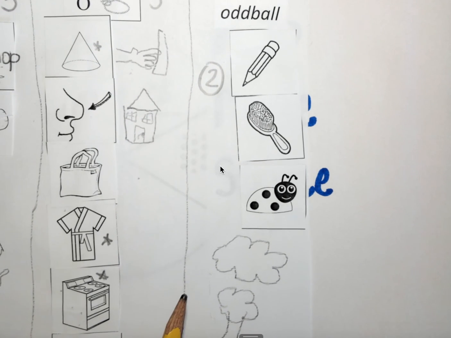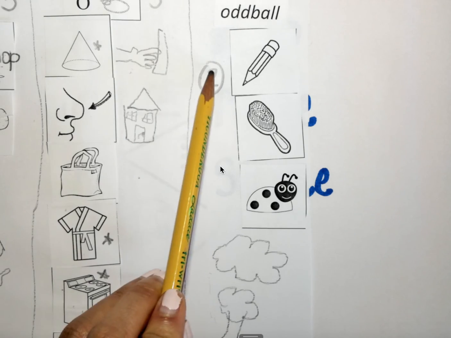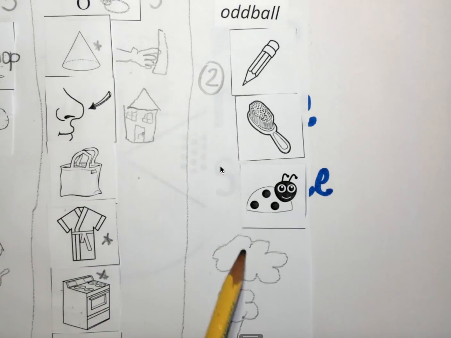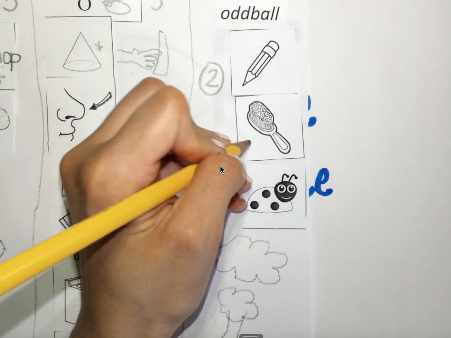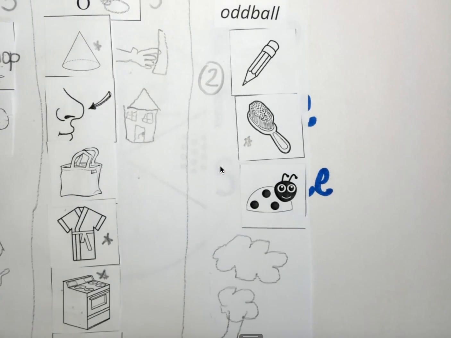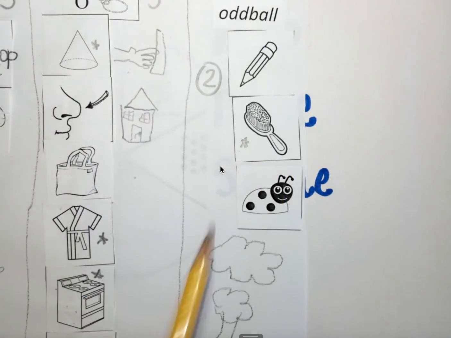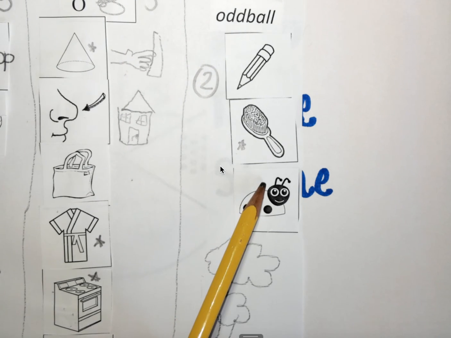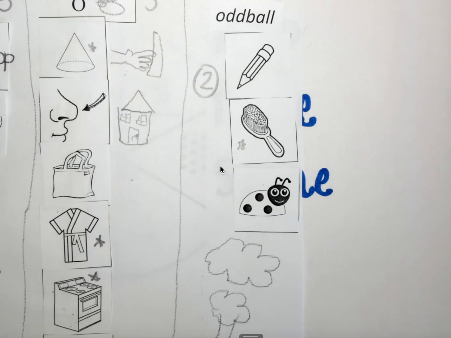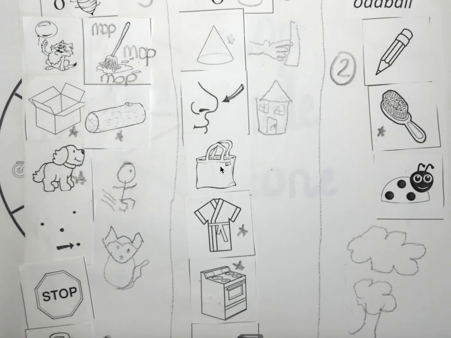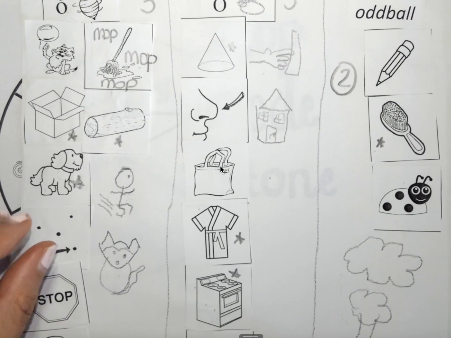I want you, no matter what, to pick 2 that you've labeled. Pick 2 that you labeled, and I want you to try to label this one. And you pick 1 more. So try to label brush, and then you pick either one you drew or ladybug or pencil. And then once you're done labeling, if you haven't colored, you can color this or leave it black and white with no color like mine. And then upload it to Seesaw so your teacher can see what you labeled today.